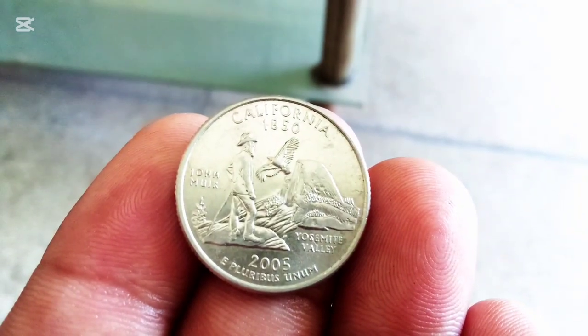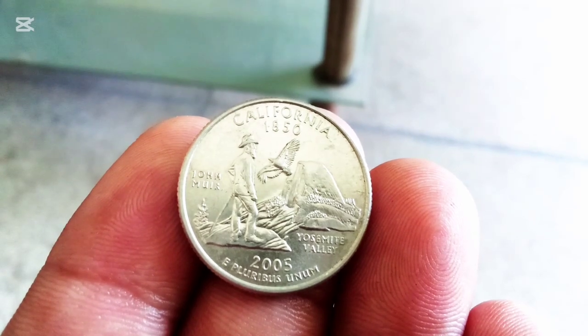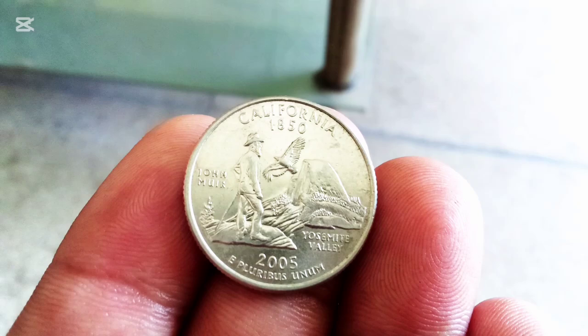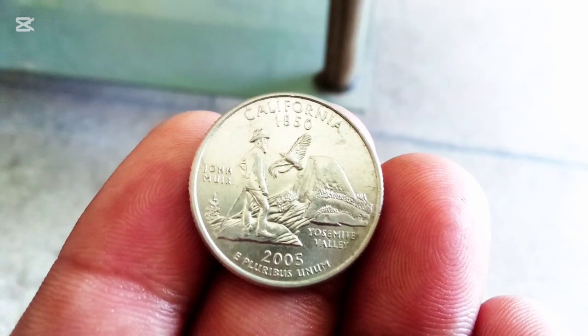Launched in 1999, this initiative by the U.S. Mint aimed to honor each state with a unique quarter design. California was the 31st state to be featured, and its quarter was released in 2005.